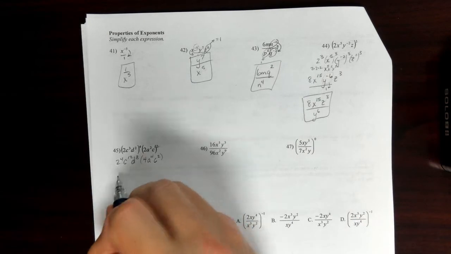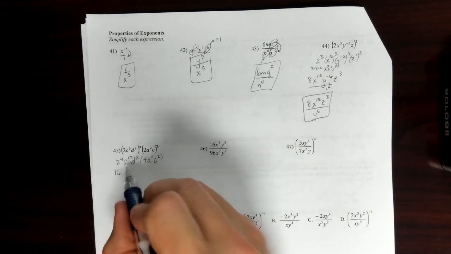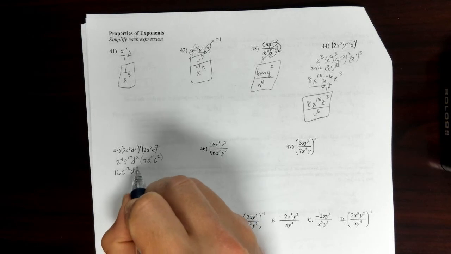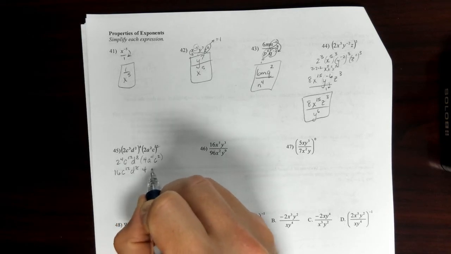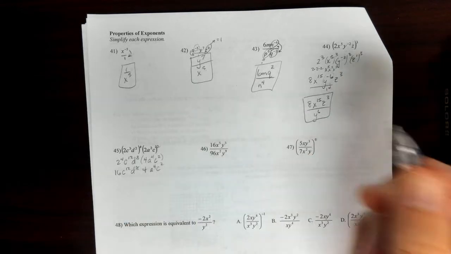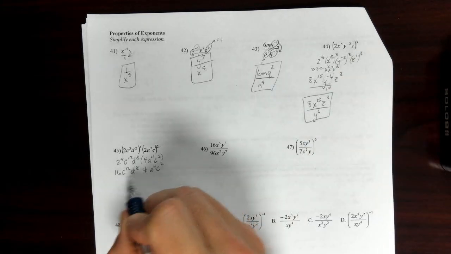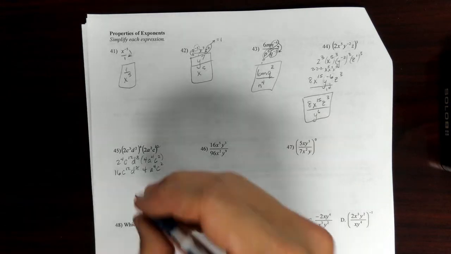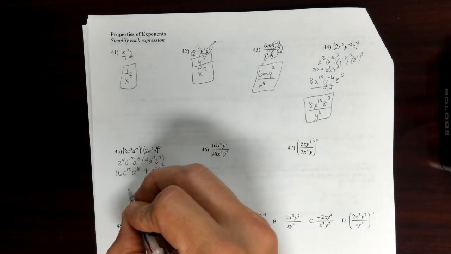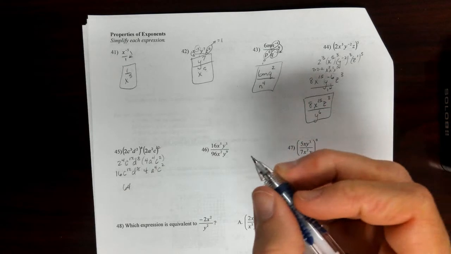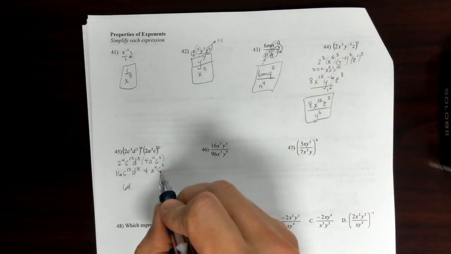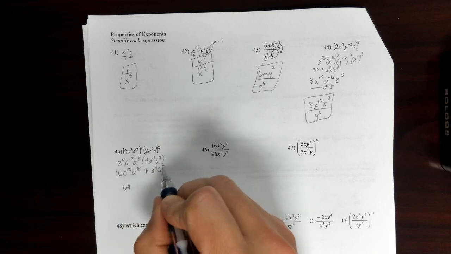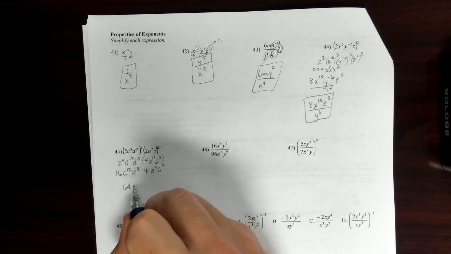Alright, 2 to the 4th is 16. So we have 16, c to the 12th, d to the 8th, times 4, a to the 4th, c to the 2nd. Alright, now 16 times 4, right? I can multiply coefficients. Okay, 16 times 4 is 64. I've got c to the 12th, and I have another c to the 2nd, right? So c times itself 12 times, and then another 2, that's going to be c to the 14th.